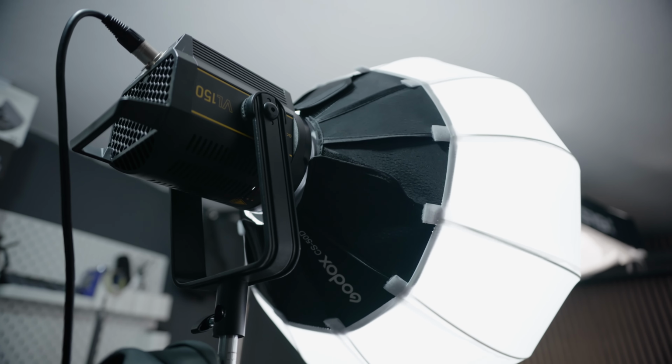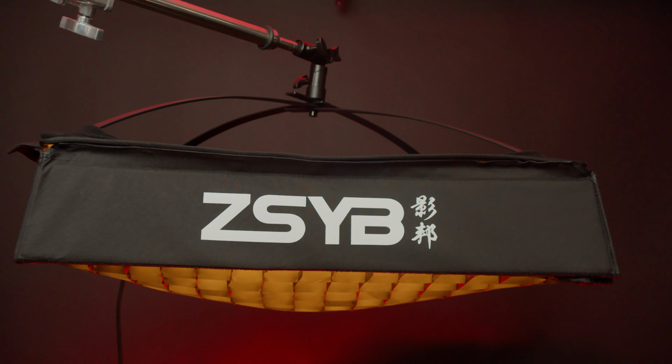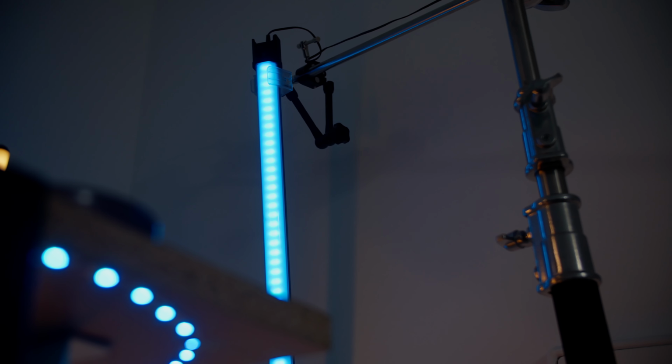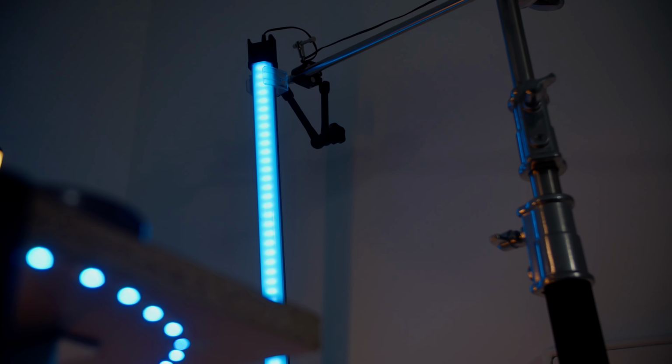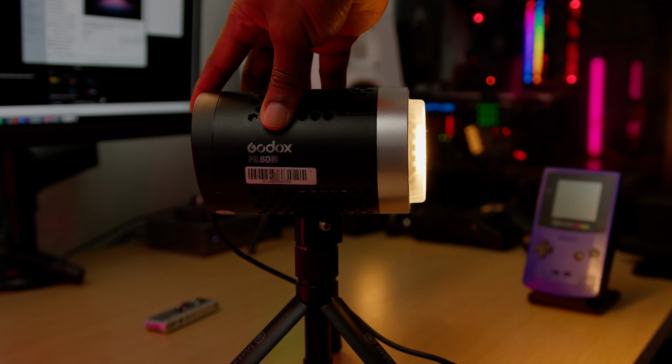Lighting, lighting, lighting. Lighting is one of the most important bits of filming on a phone, which has a very, very small sensor compared to the Sony a7 IV. I'm in the studio. The walls are painted black. I have a backdrop which is also black. I'm filming using the VL150 from Godox at about 15% brightness. I have an over-the-head light, which is a ZSYB JB150. I also have a blue light, which is lighting me from behind, and the Godox ML60 bicolor light, which is giving me a sort of a hair light.